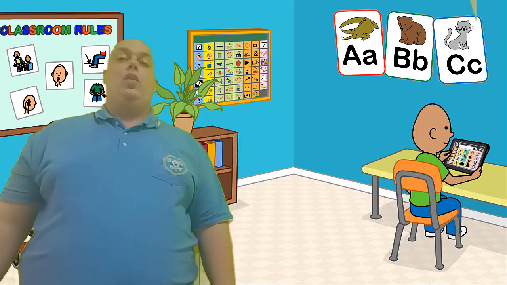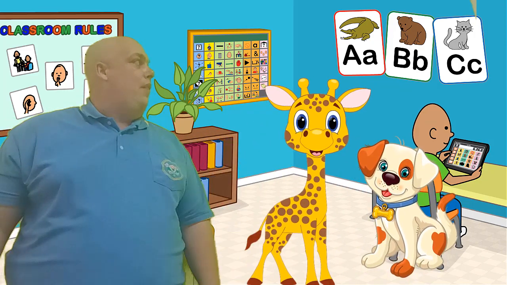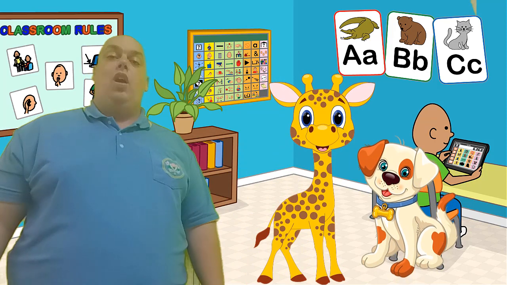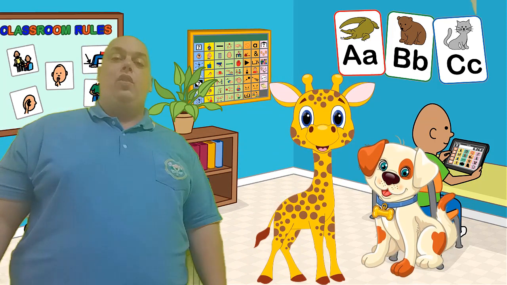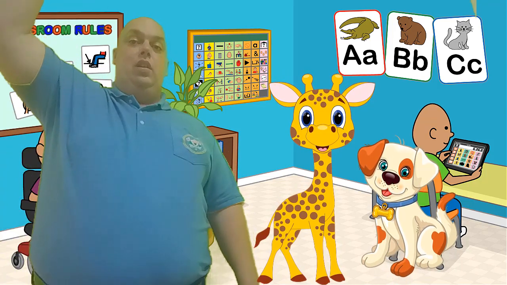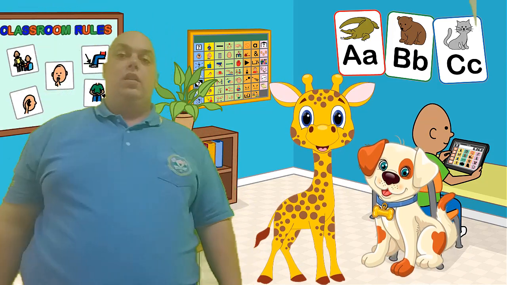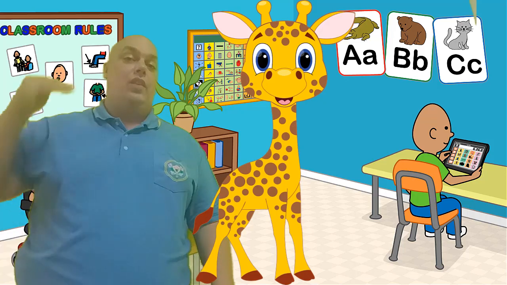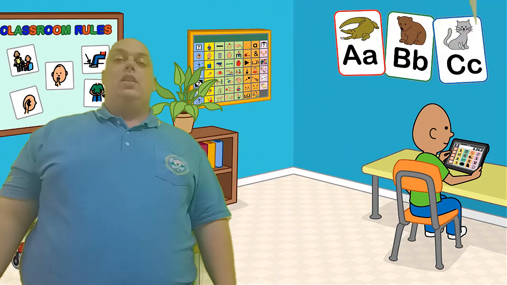All right, let's have a look at the last two pictures for the examples. All right, what do we have over here? We have a dog and a giraffe. So the dog and the giraffe, which one is taller? Which one is taller? Yes, the giraffe is taller than the dog.